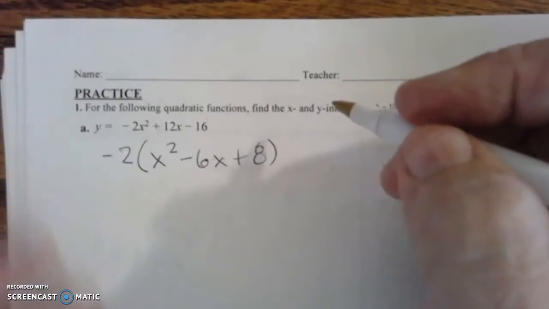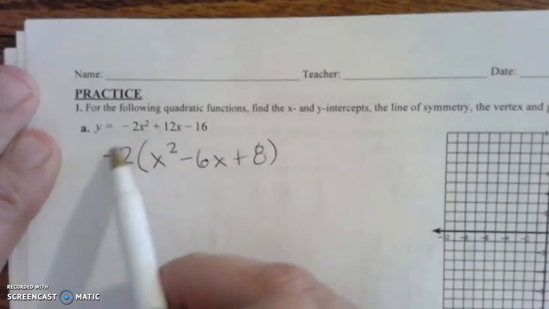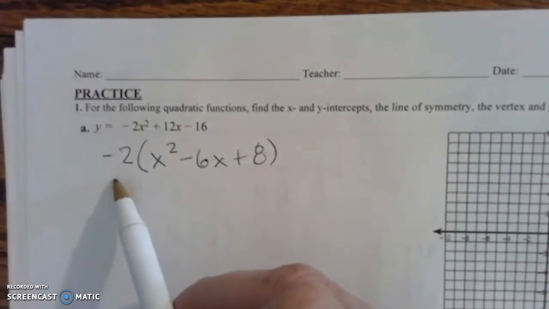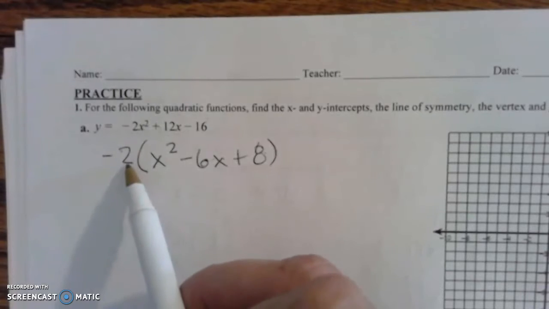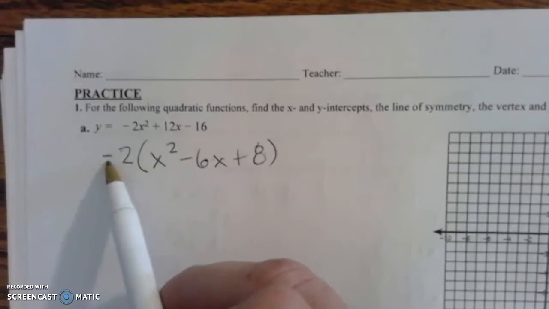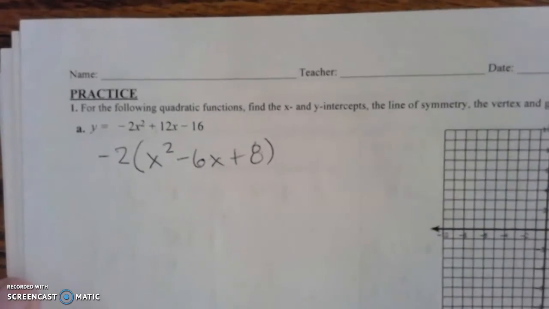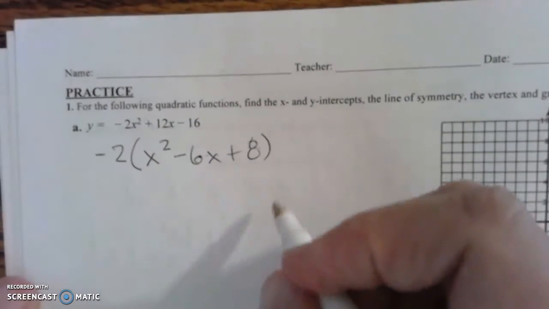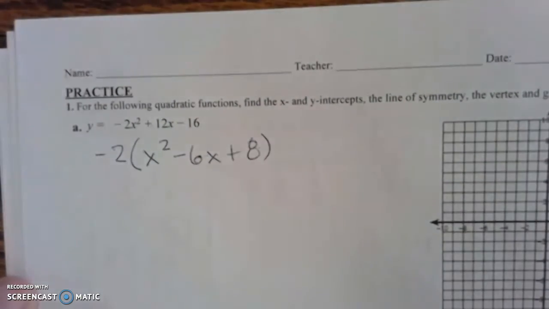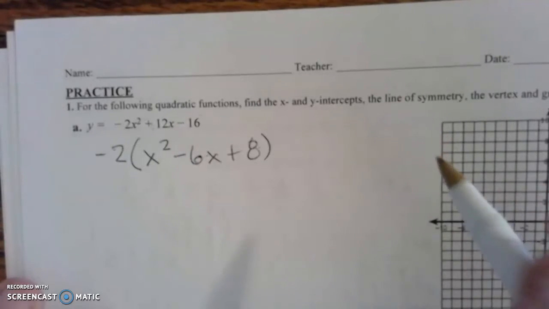There we go. So now, do you see how this is going to be like the factor? It's going to make it either wider or narrower. If this is a whole number, it's going to become narrower, and that's a negative, so it's going to become opening down. So let's focus on factoring this side. Do you want to factor this or complete the square? Let's factor this.